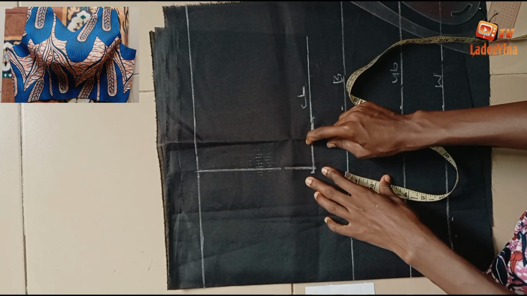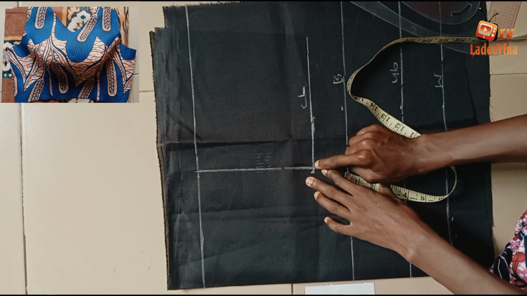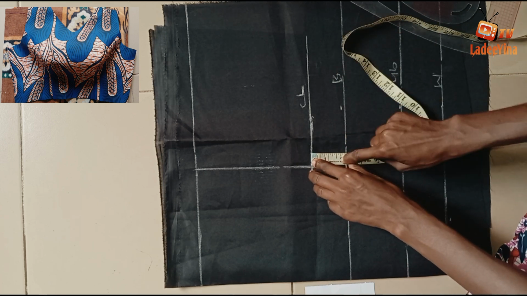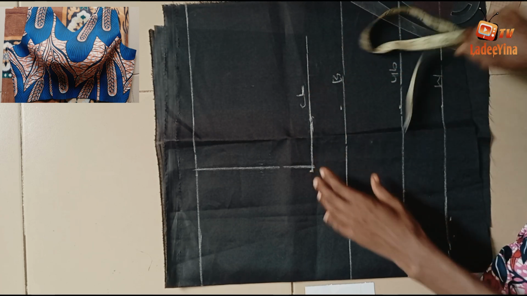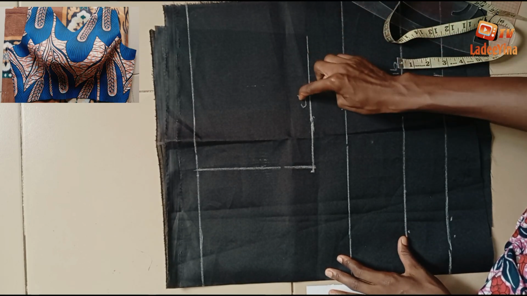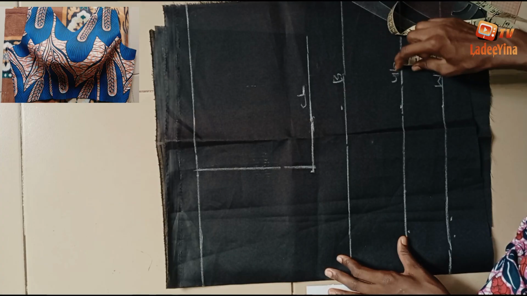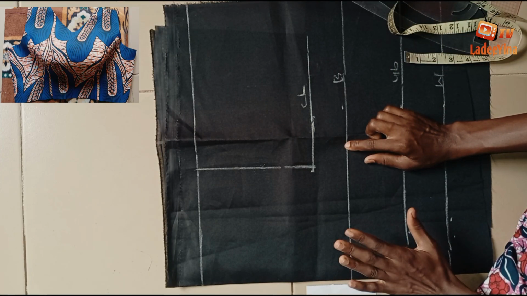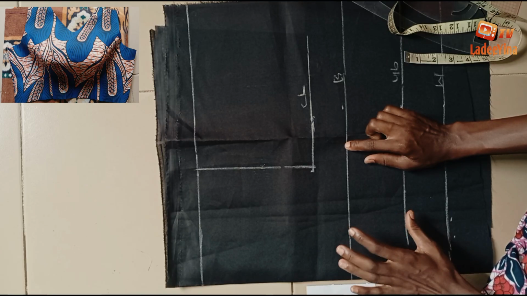So the easiest way for you to get your chest line is you come up by 2 inches away from your bust point. So these are my lines. We have the chest line, that's the armhole, the bust, the under bust, and the waistline. We are going to be drafting an armhole bustier, right?